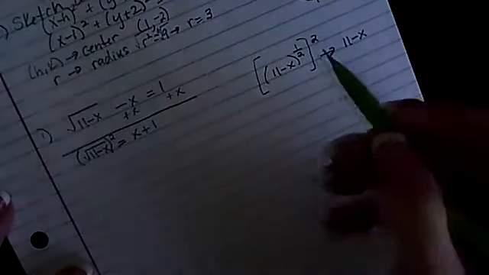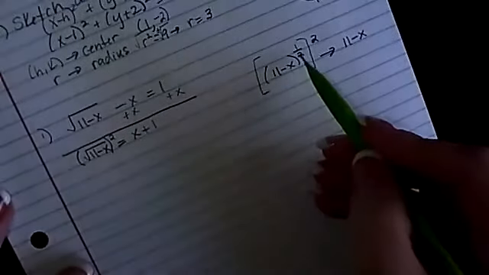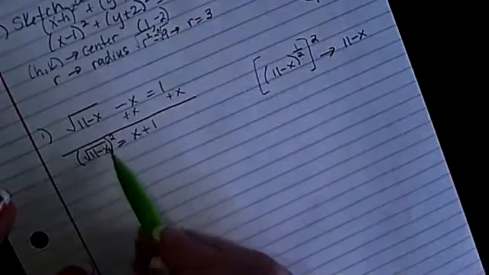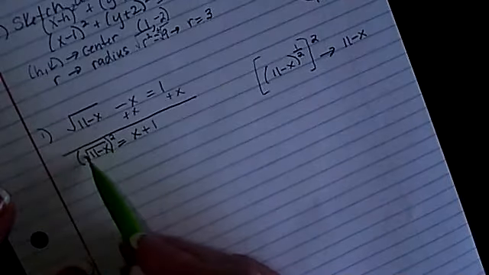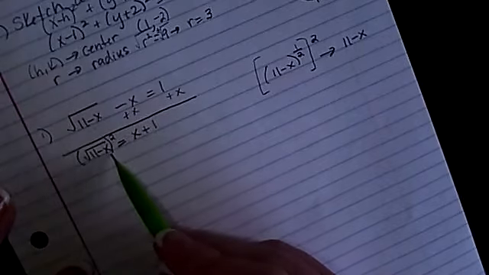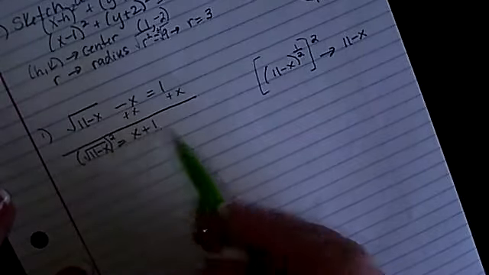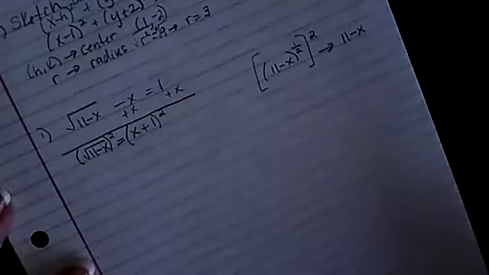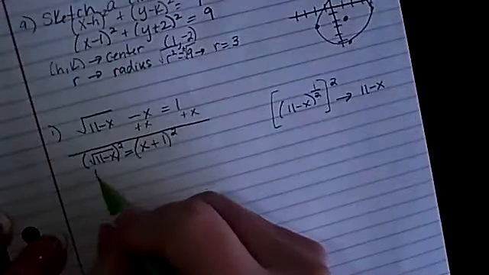If this is a cubed root, it's going to be 1/3, so I would take it to the 3rd power. That's all I'm doing here: because it's a square root, taking it to the square. Now, what you do on one side, you always have to do to the other side. You always have to keep your equations balanced. That's what allows you to do the work. So from here, we have 11 minus x.